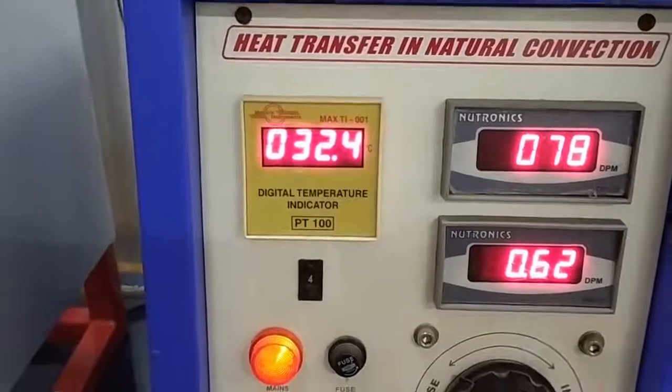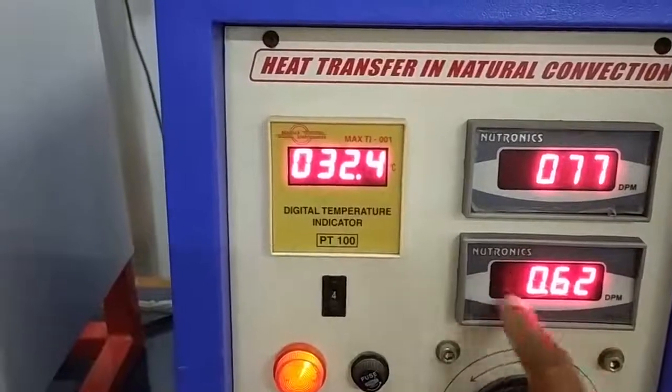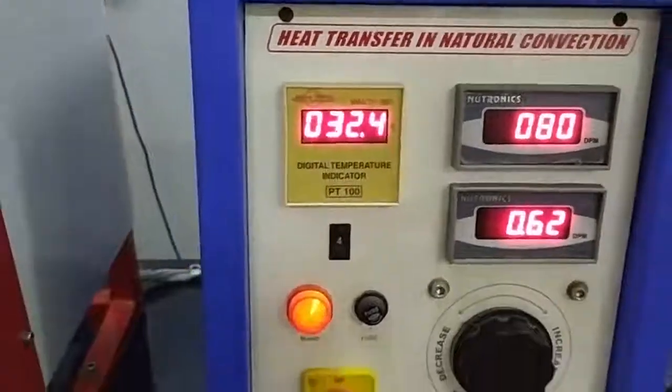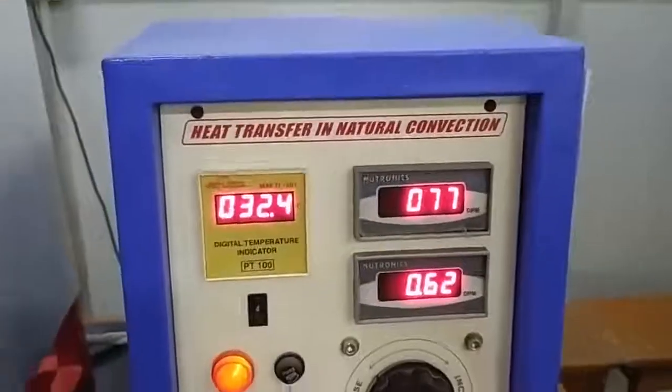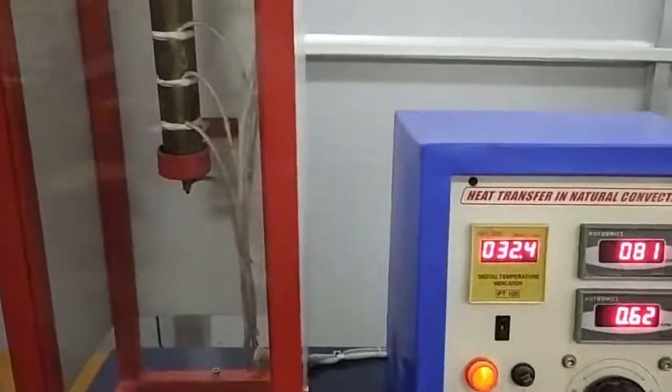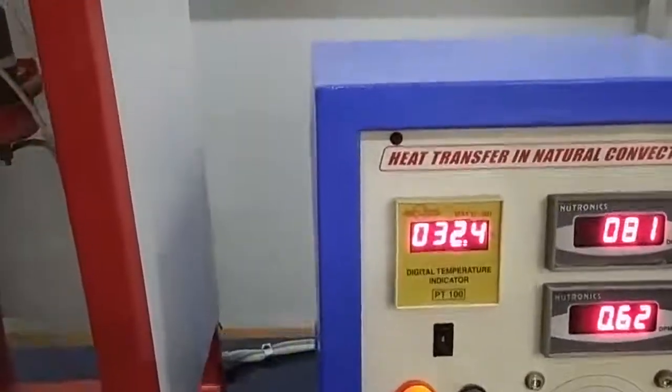80 volt. Simultaneously you have to take the reading of voltage and ampere. This is the indicator for current. You have to note this down. Then you have to wait for at least 1.5 hours. After 1.5 hours, you have to take the temperature reading.